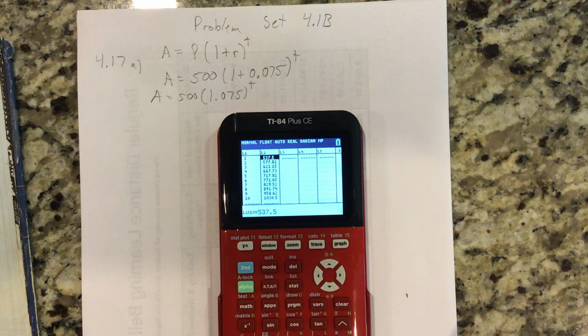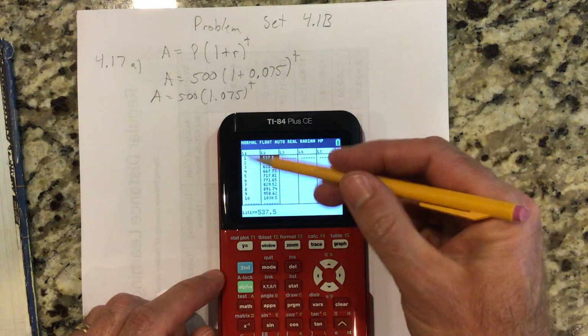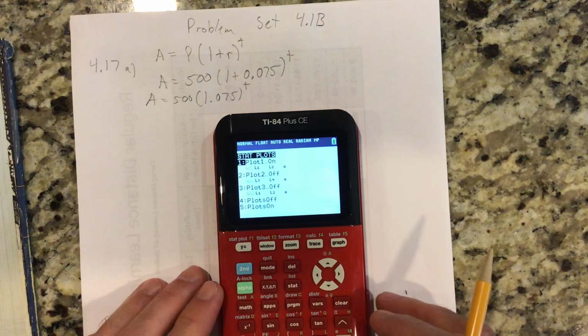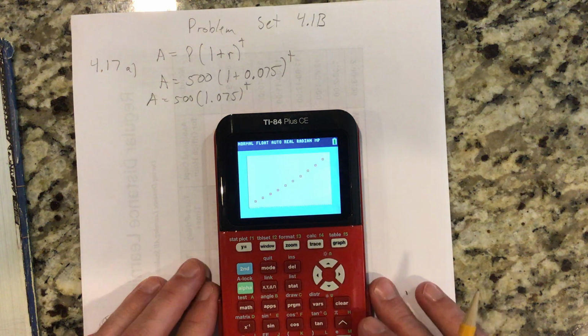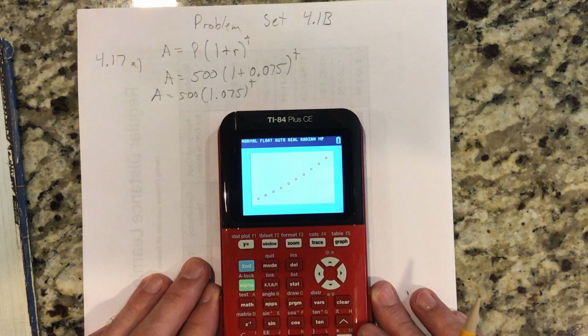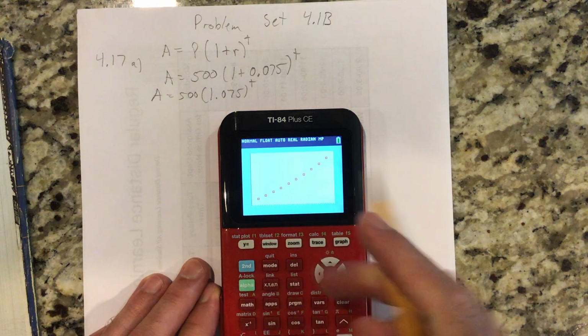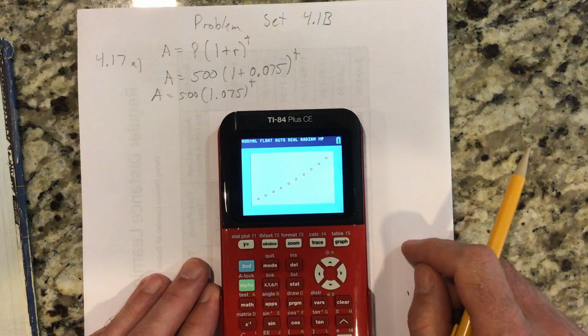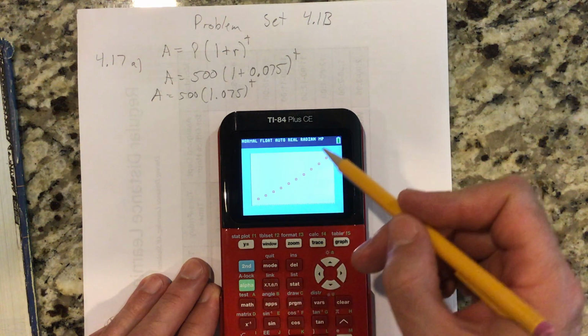Part B, they want me to make a scatter plot. So list 1, list 2, usual stuff, and there's my scatter plot. Again, don't forget to label this if it's a test question. People keep forgetting to label your X and Y axes and put a title on it. They want me to connect the points with a smooth curve.